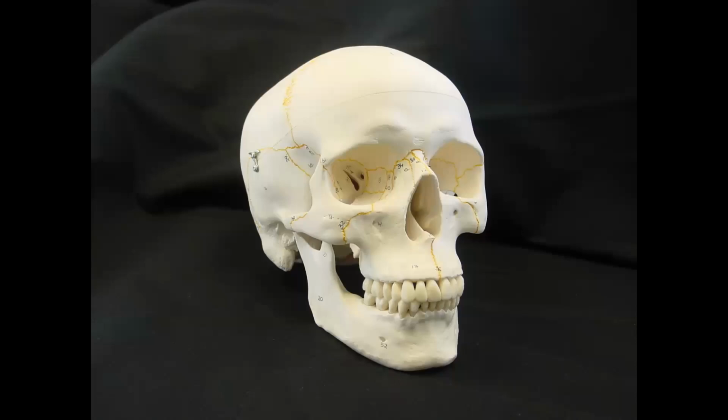Now, looking at our skull, and these are not real skulls, these are models, life-size models, by the way. If we were in class, you'd get to play with these things. This round structure here, this opening is called the eye orbit. It's where the eyeballs go, obviously.